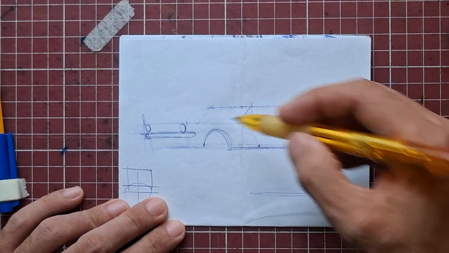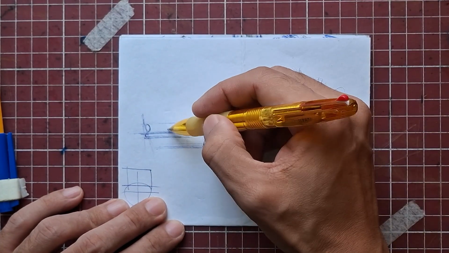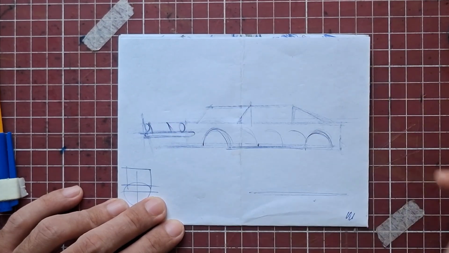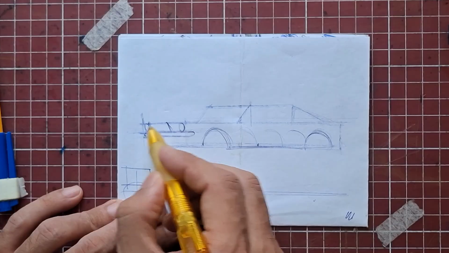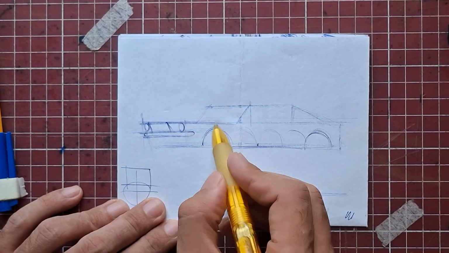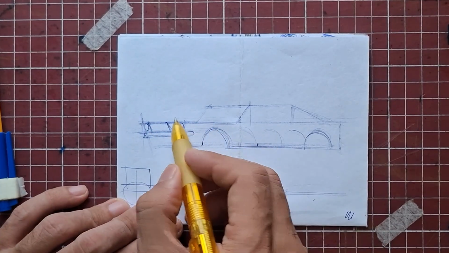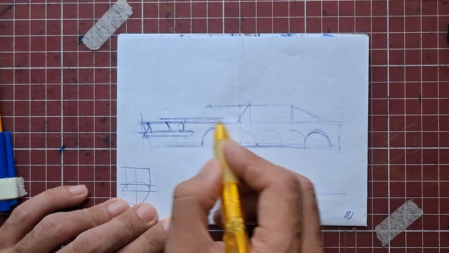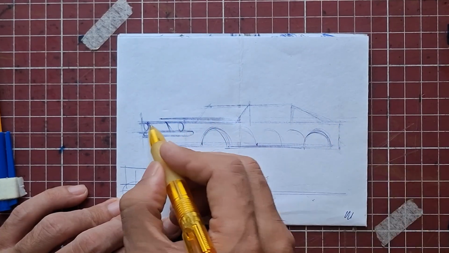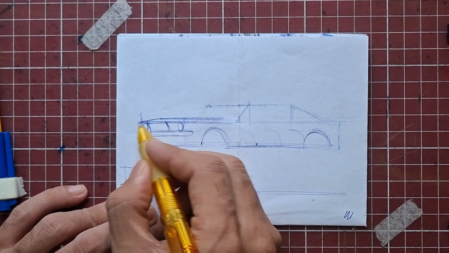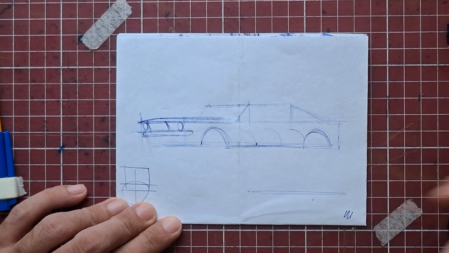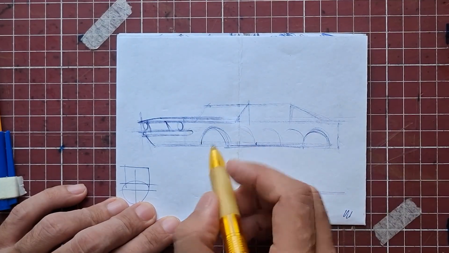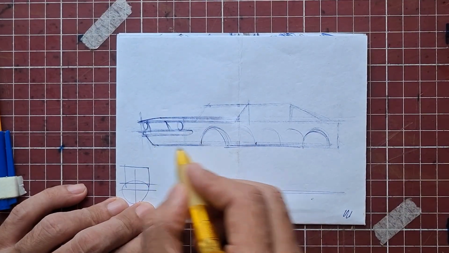Now we know that the Mustang has something like it from the engine. Okay, now notice that this is very flat. So you have to put another line above, just slightly above. Then close it. See? Again, another slant from the bottom, and here.